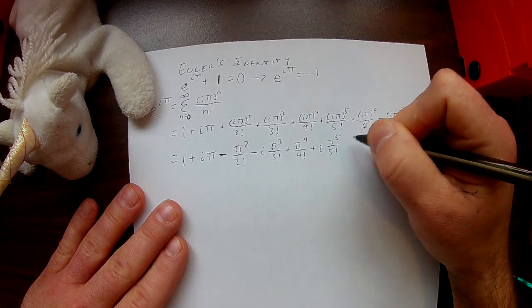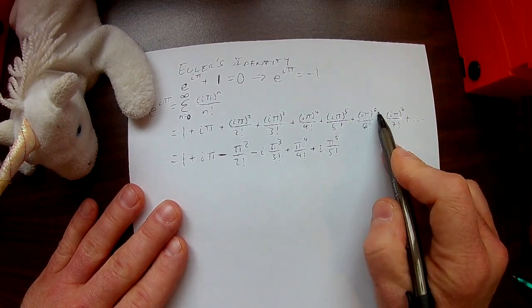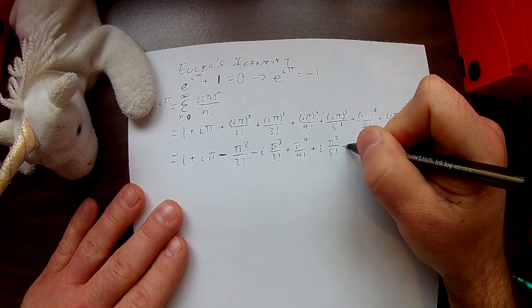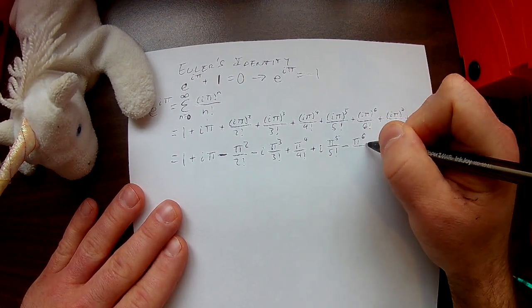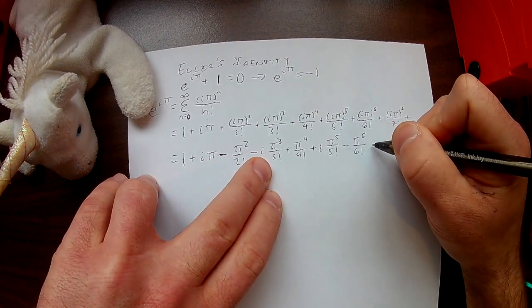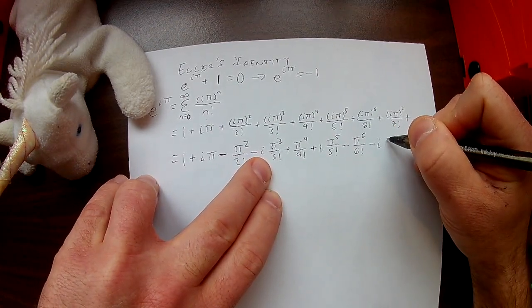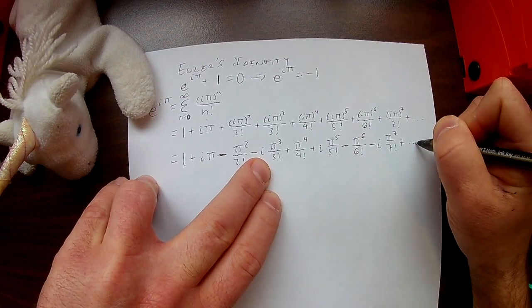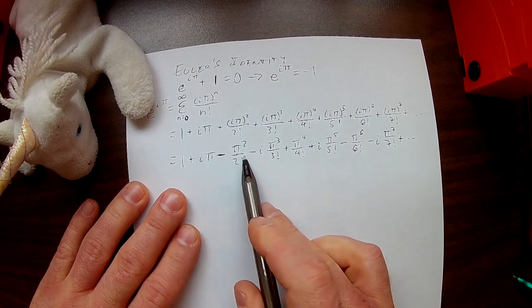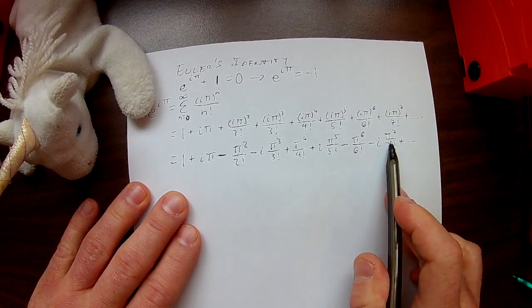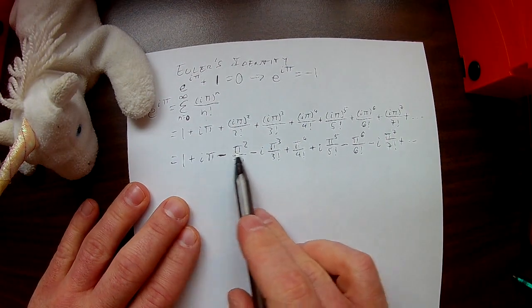And we enter that pattern. i to the 6th is the same thing as i squared, so that'll be minus pi to the 6th over 6 factorial. i to the 7th is the same thing as i cubed, so this would be minus i pi to the 7th over 7 factorial. So we can actually interpret the pattern here where it's positive, positive, negative, negative, positive, positive, negative, negative, and it's alternating between real and imaginary.